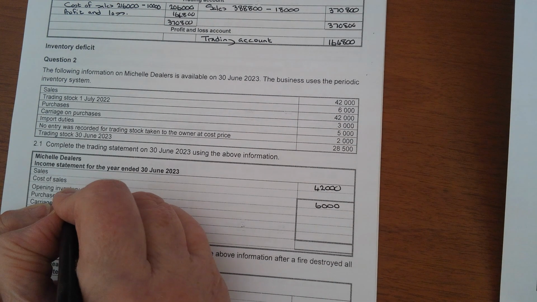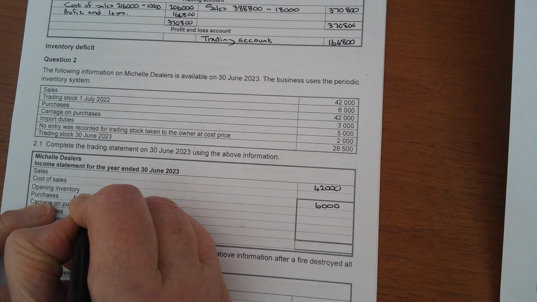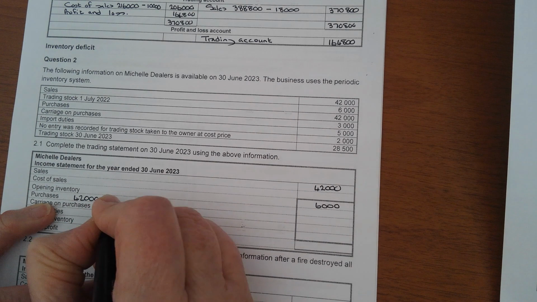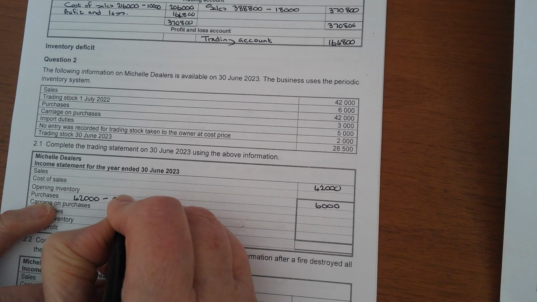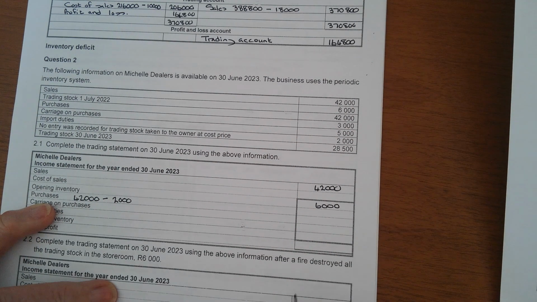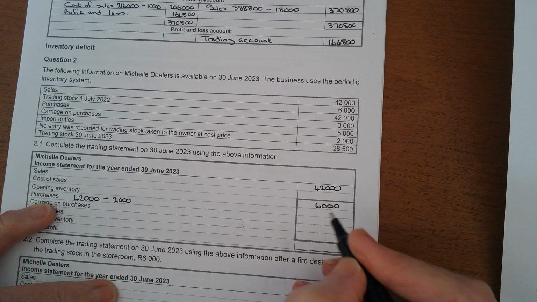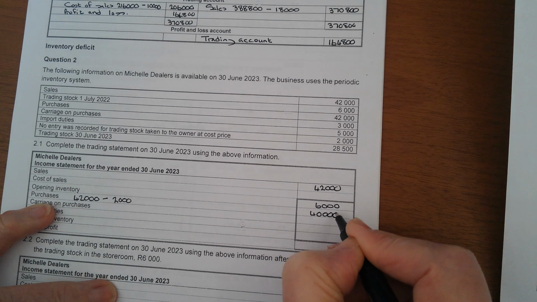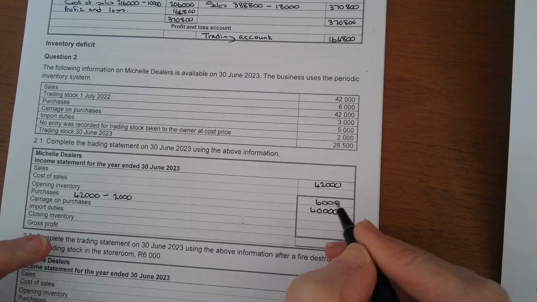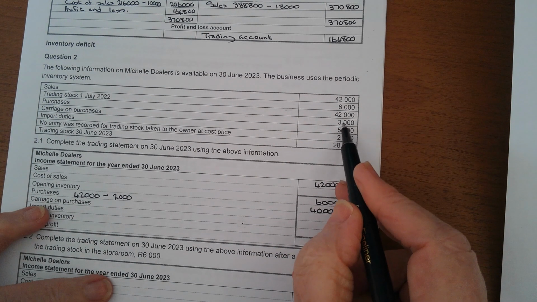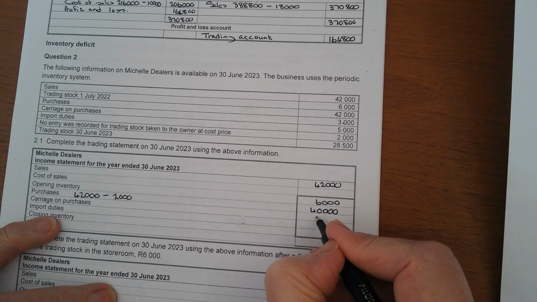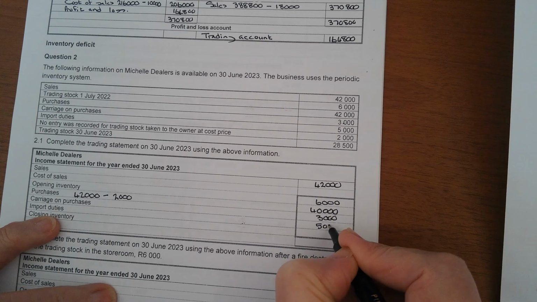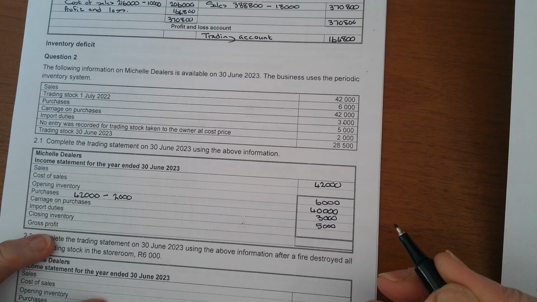So my purchases, the total amount that we bought for expense, was 42,000. Because the owner took goods for his own use or we gave it as a donation, it decreases this expense, so the purchase is actually 40,000. Then there's carriage on purchases and import duties. That forms part of the cost price. I will also indicate that in my trading statement.